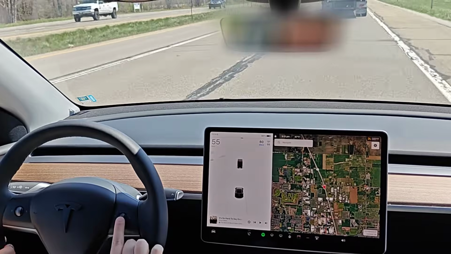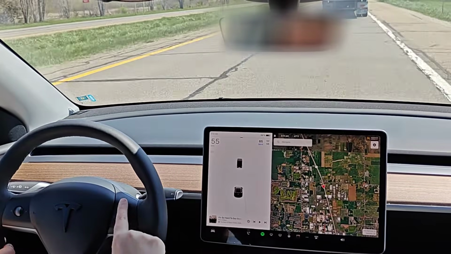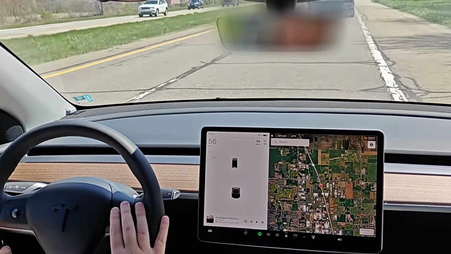We can increase it by doing the scroll wheel up. You can see it went from 60 to 65, or to reduce it, we can put the scroll wheel down and adjust it to whatever speed that we'd like to go.